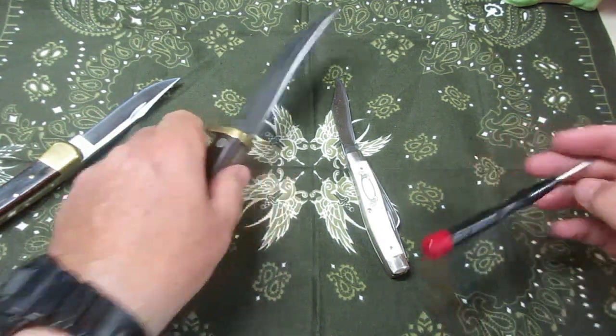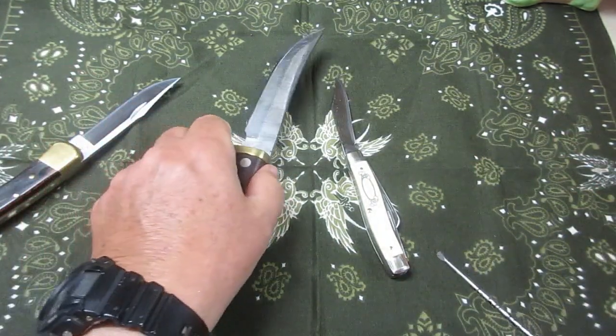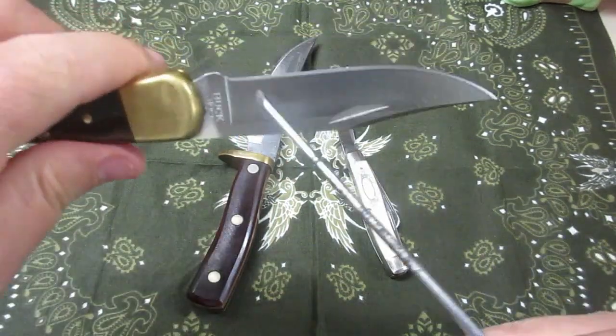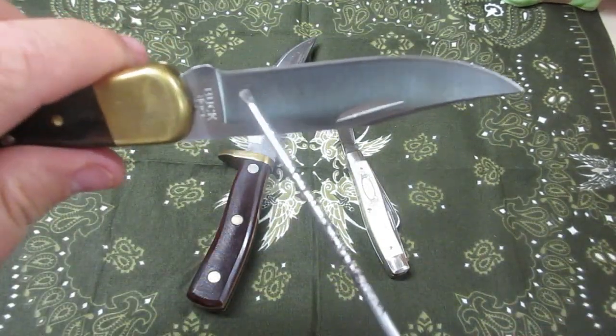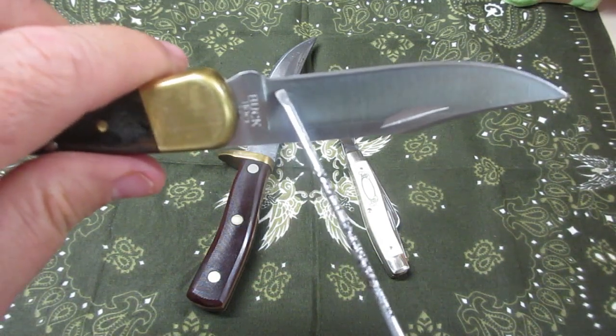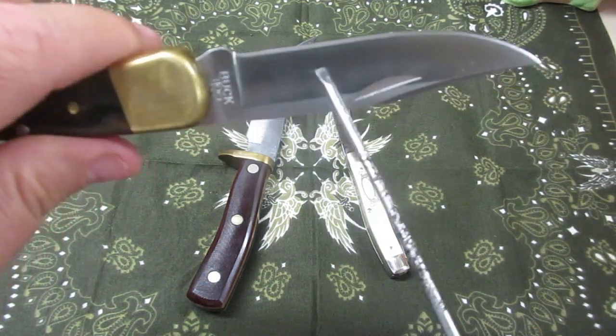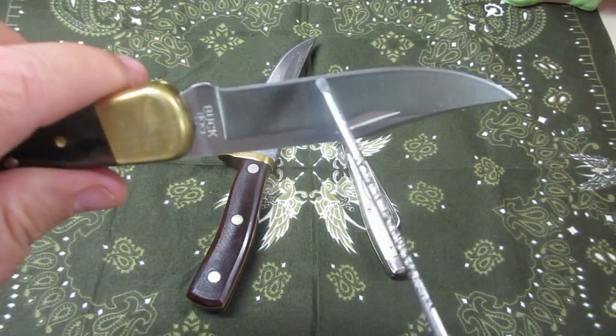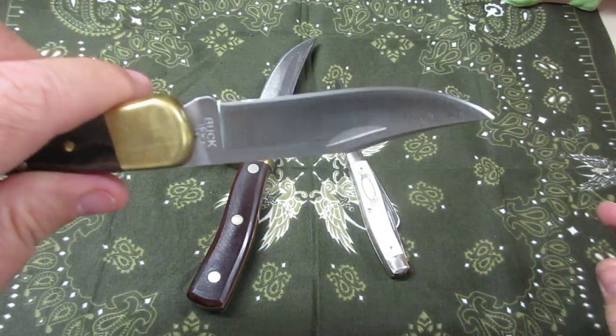A lot of people will call from here to here the primary bevel, and then call from here to the apex the secondary bevel.